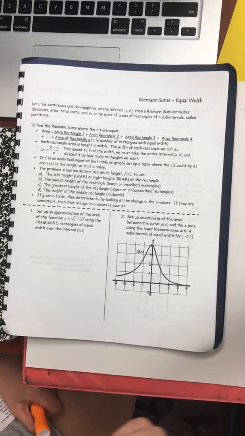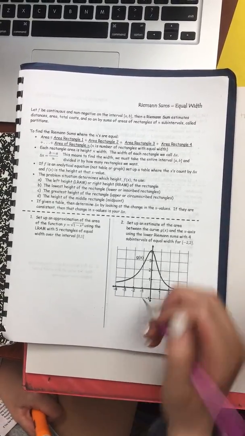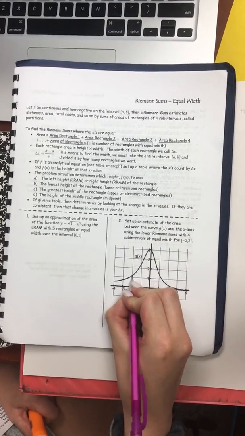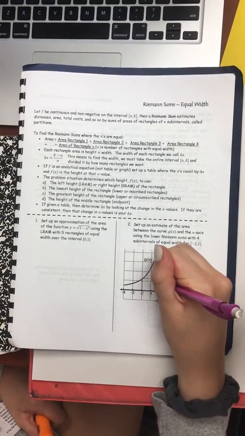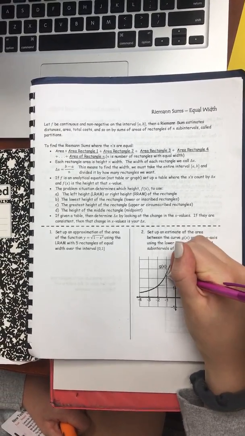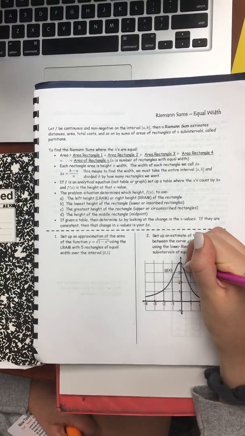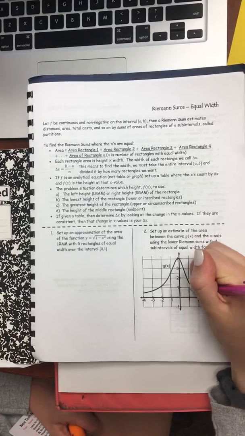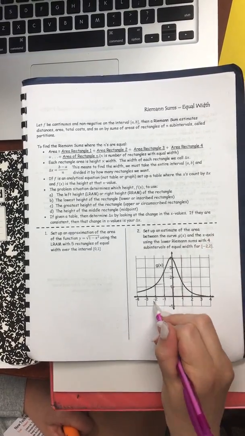So it wants us to divide it up into 4 subintervals, so that's our n, that's however many rectangles there are going to be. And it wants us to do lower Riemann sums, so we're going to do the left side, which means we're going to hit the graph on the left side. Our rectangle is going to be up to the graph on the left side. So we're just going to divide it into 4 rectangles from -2 to 2.